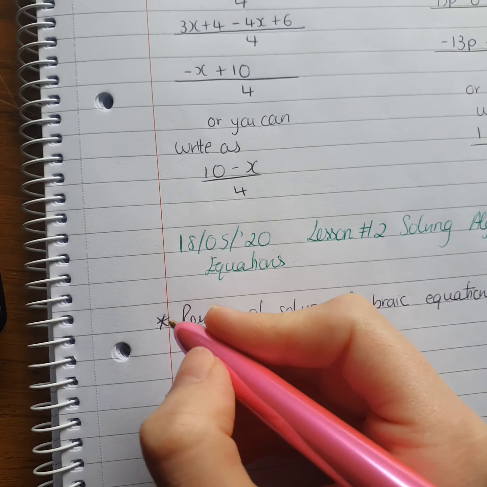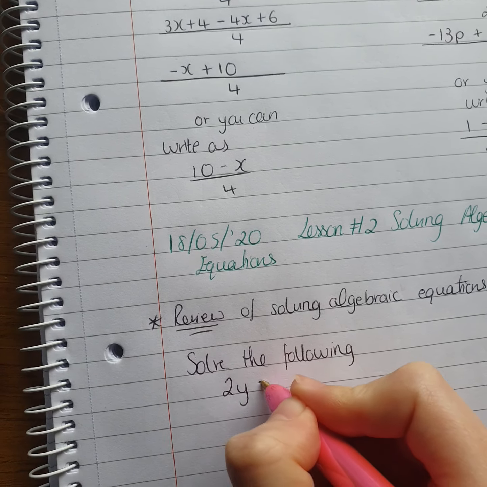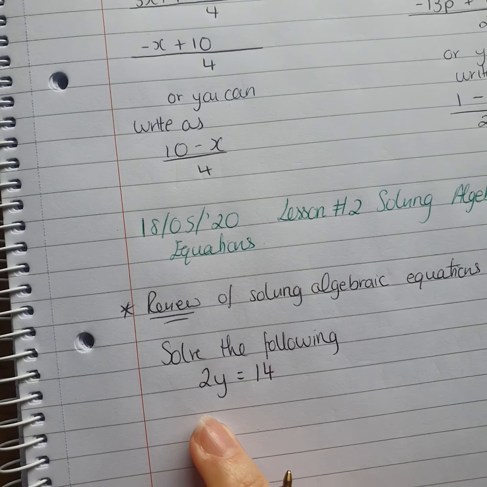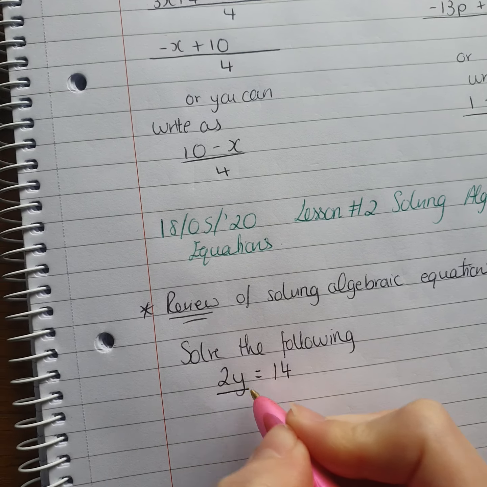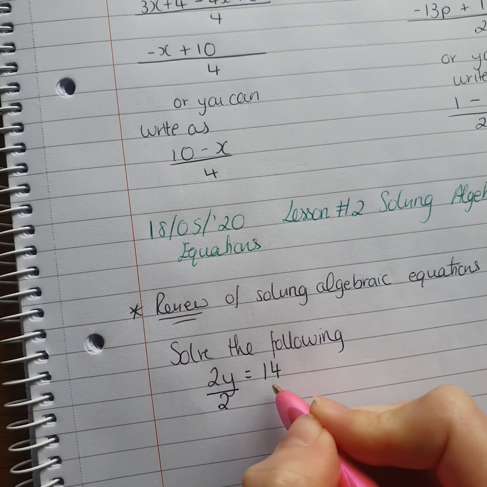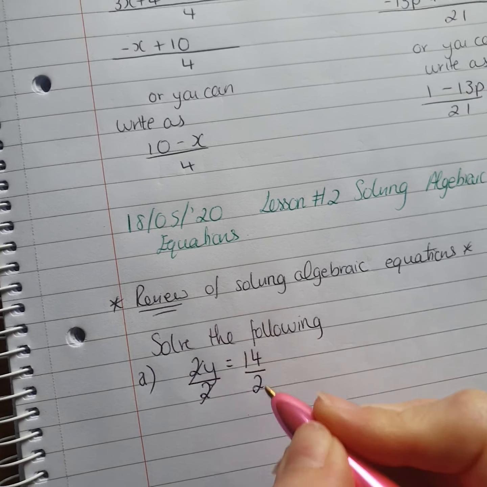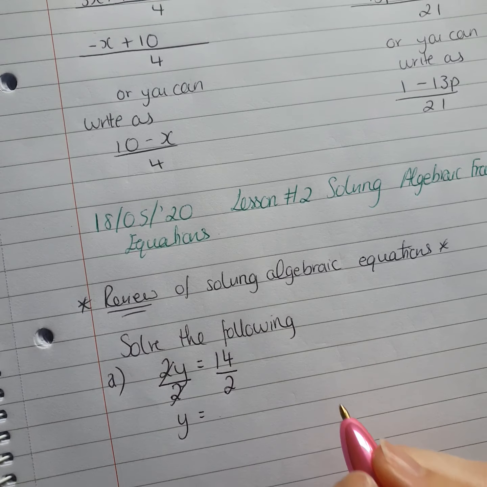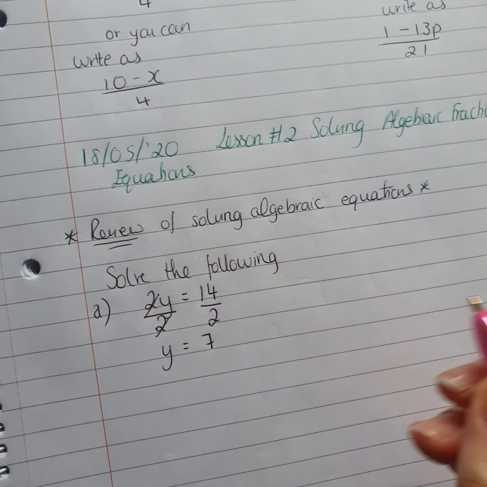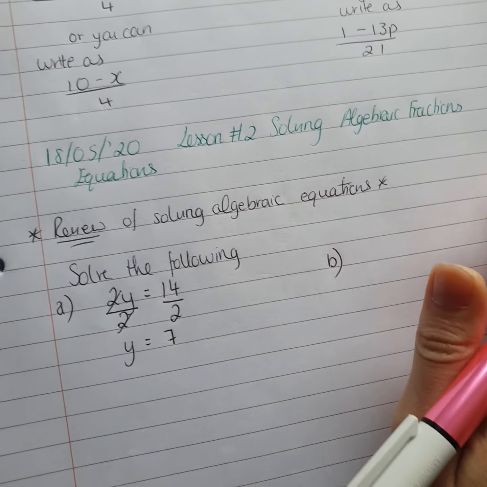Say just simply 2y is equal to 14. How do you solve for y? Remember, you divide by whatever is in front of the variable. In this case, it's 2. Whatever you do to one side, you must do to the other side. So we'll get y is equal to 14 divided by 2, which is 7. Grand. Let's do another one.